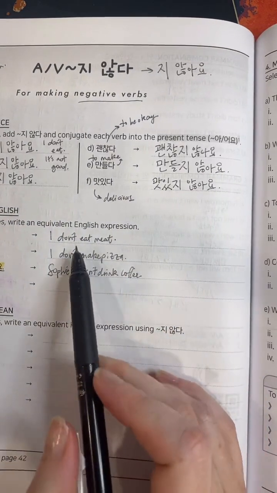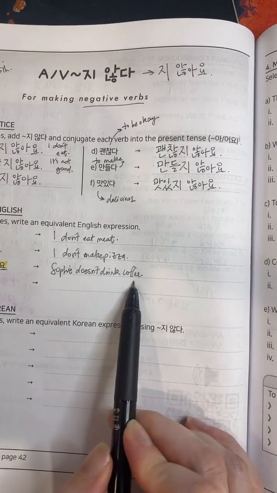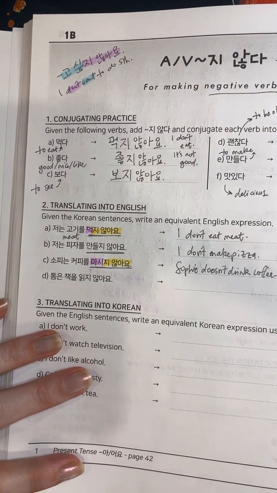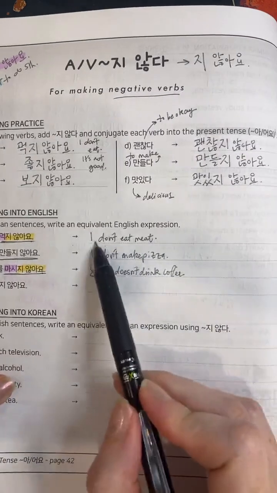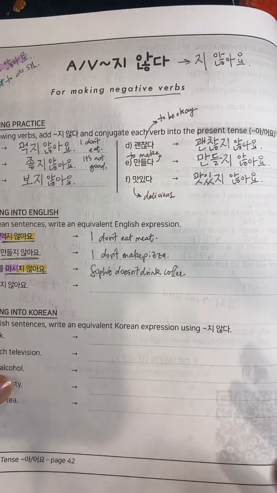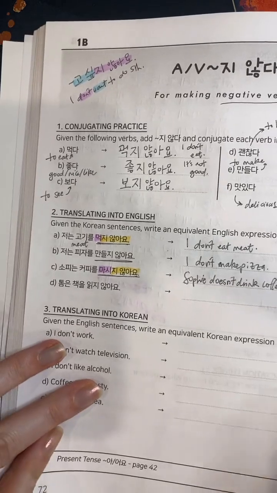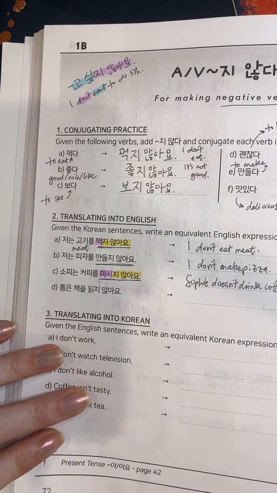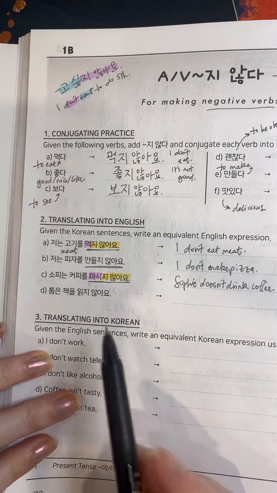So all these sentences could mean I'm not eating meat, I'm not making pizza, and Sophie isn't drinking coffee. They could all be that meaning as well. Sort of confusingly, it can also mean the future tense in certain situations. So this could mean I'm not going to make pizza. Like if you're talking about tomorrow, you could say 고기를 먹지 않아요, or I'm not eating pizza tomorrow. So it can mean any of those situations. Keep that in mind. We're just going to stick to a basic way, but yes, it can mean any of them.